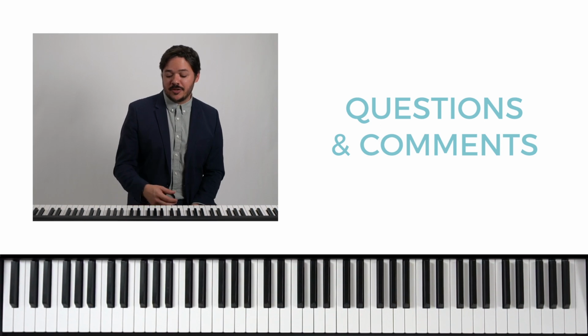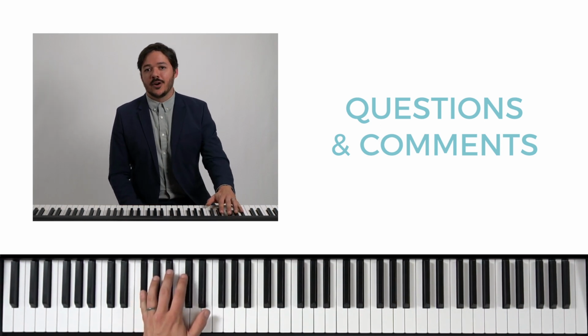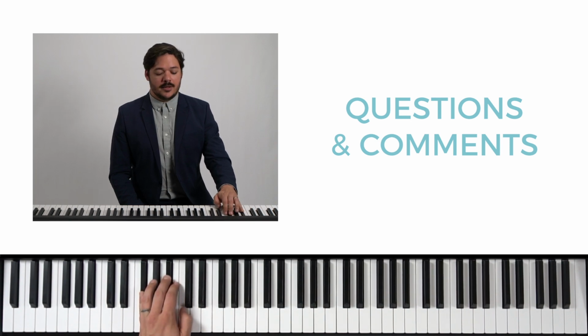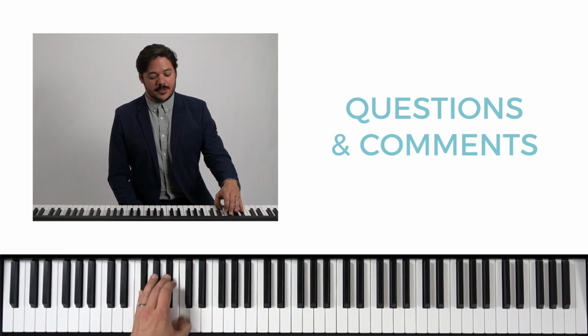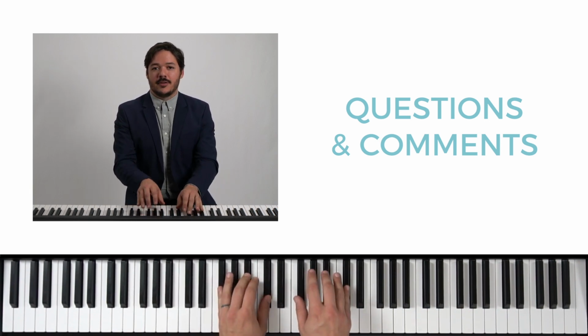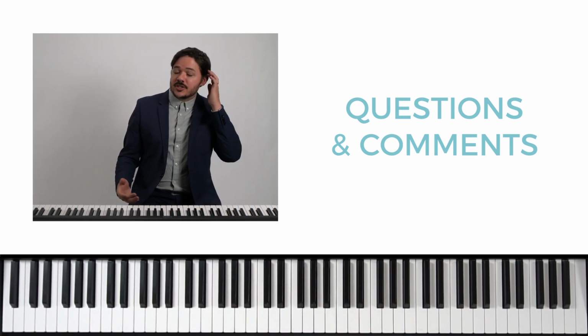So let's start on G flat. Go up by 4 half steps. 1, 2, 3, 4. Then go up by 3 half steps. 1, 2, 3. There's our G flat major chord. So you can build a major chord using that formula.